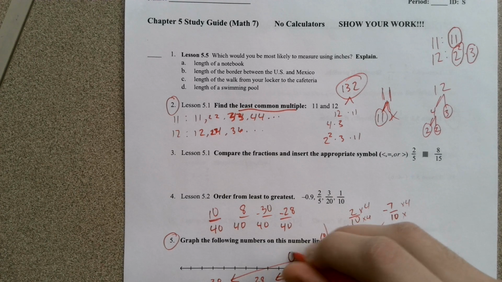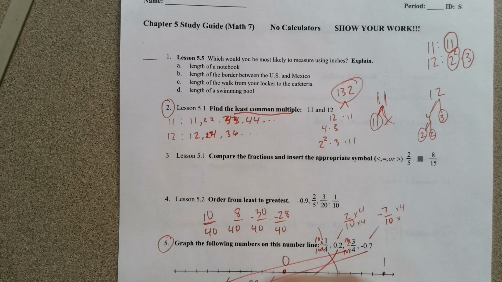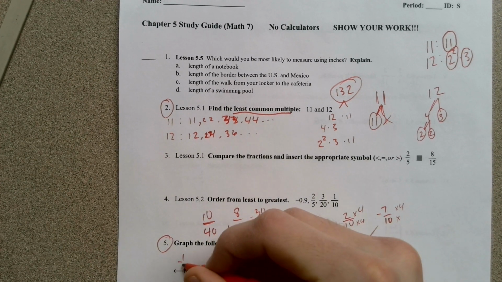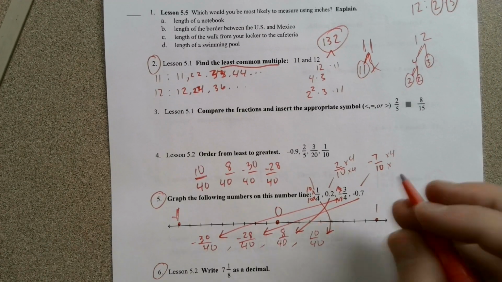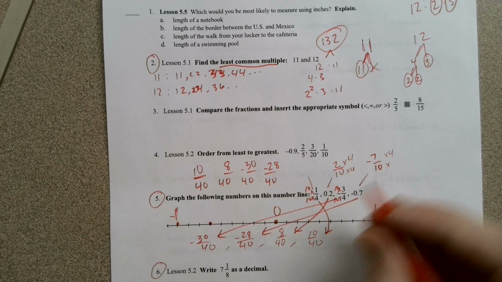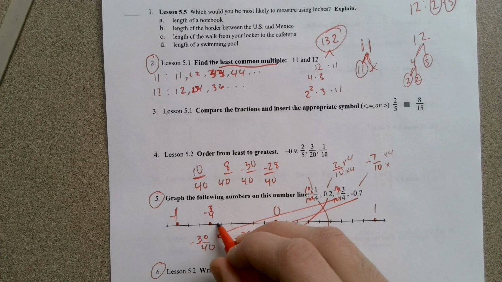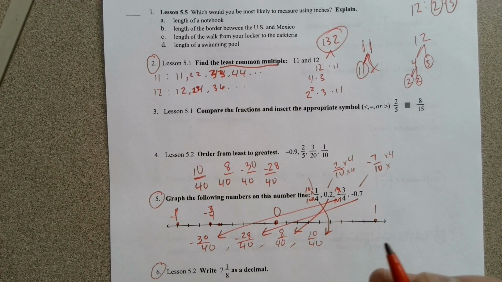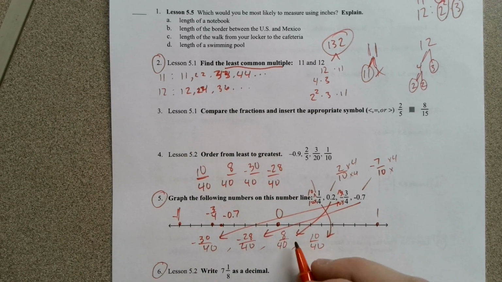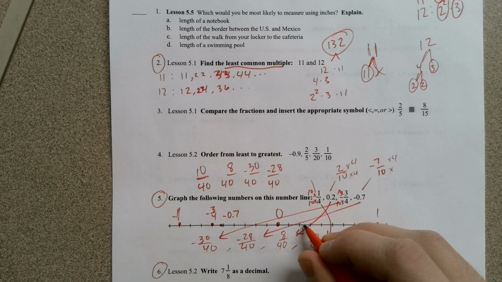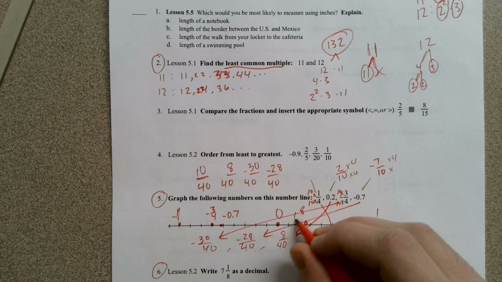I'll put 1 over here, and negative 1 over here. I'm not too worried about the exact right spot for these, but trying to get close. This is negative 3/4 if we simplify it, so I'm just going to toss it right here. I know negative 28 over 40 is going to be pretty close to it right here. I'm just going to toss a negative 0.7. And then pretty close over here, we're going to go with my 8/40, or 0.2 is how they wrote that.